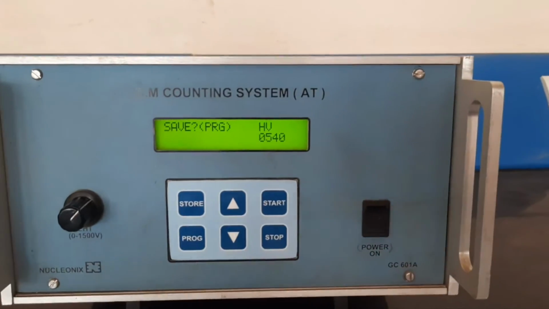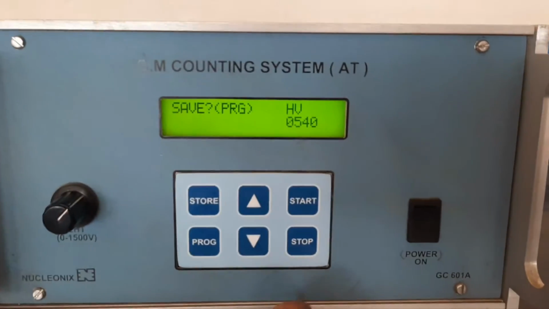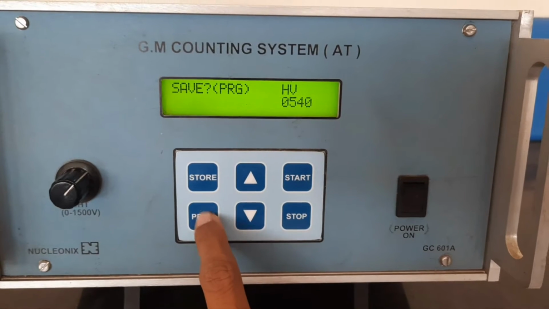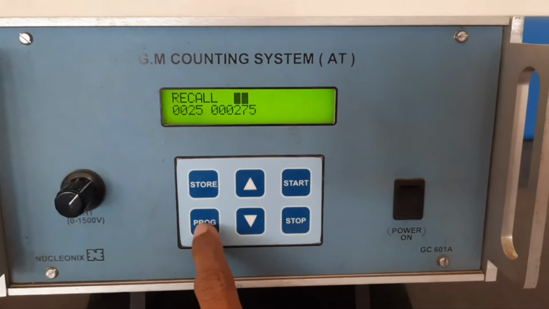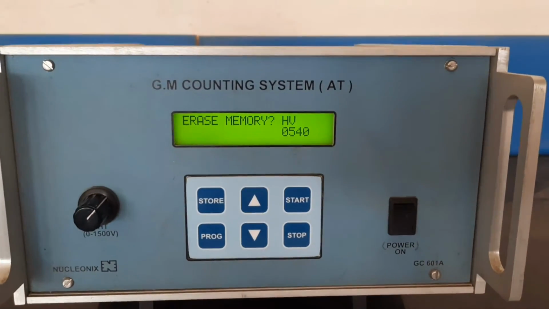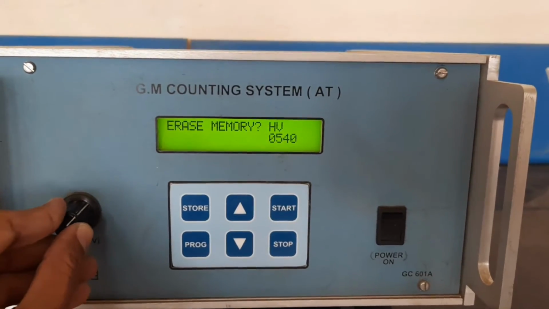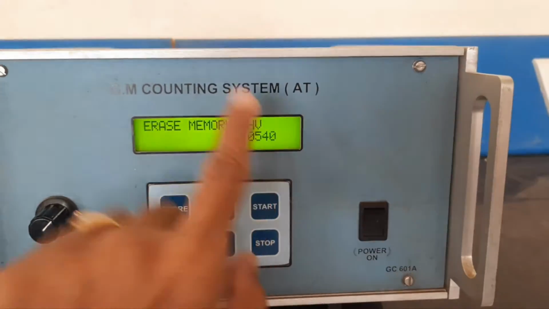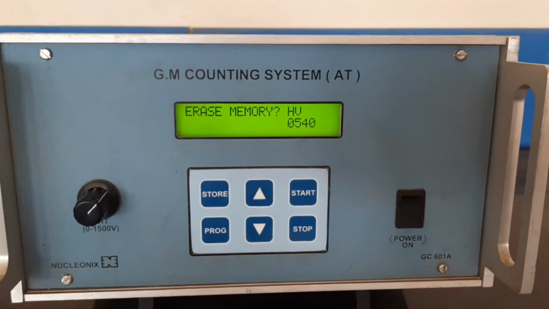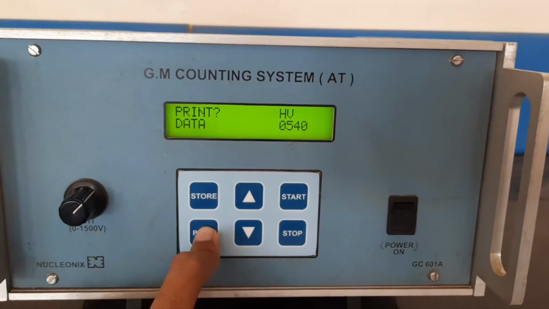First I will show you how to make the inputs ready here using the program key. You have to go to this program key. As I said, in the first part you have to calculate the operating voltage. I already explained how to find it. I kept 540 for this GM counter, so the operating voltage is 540.